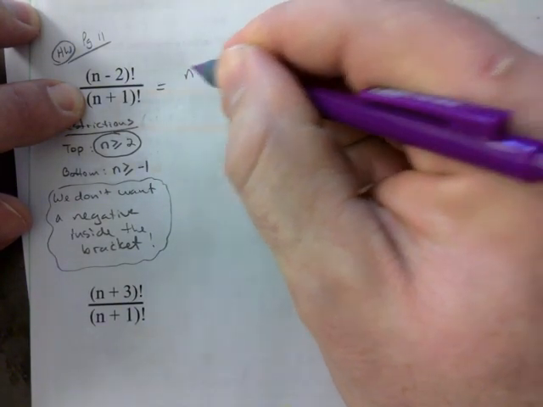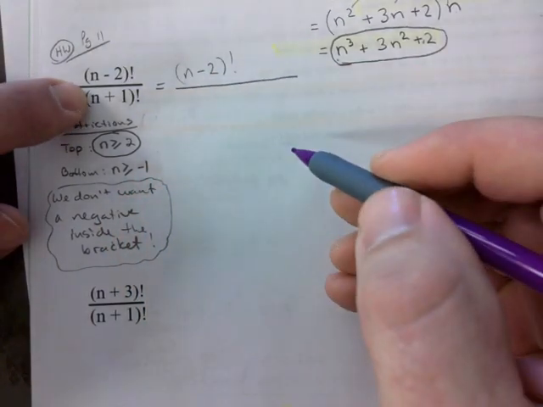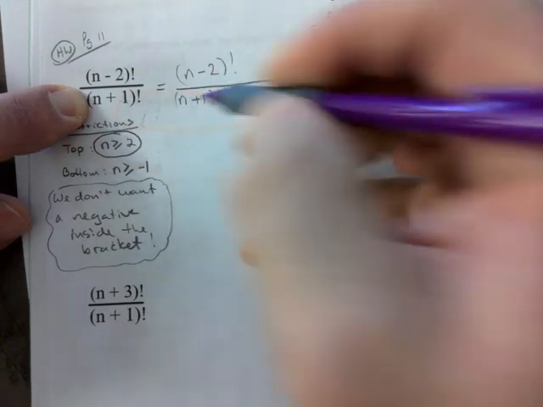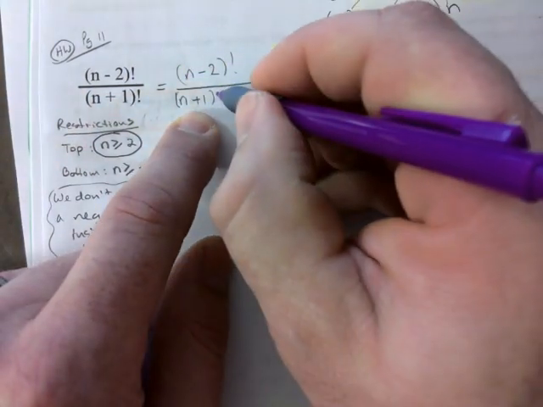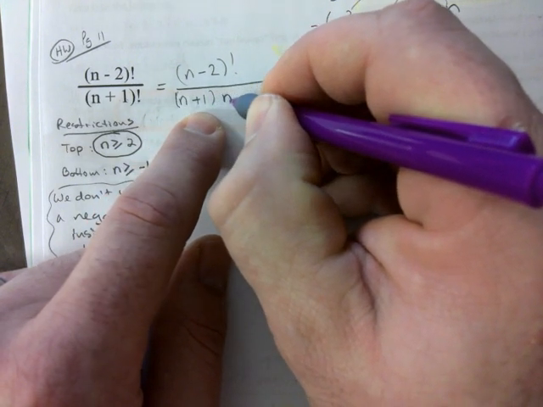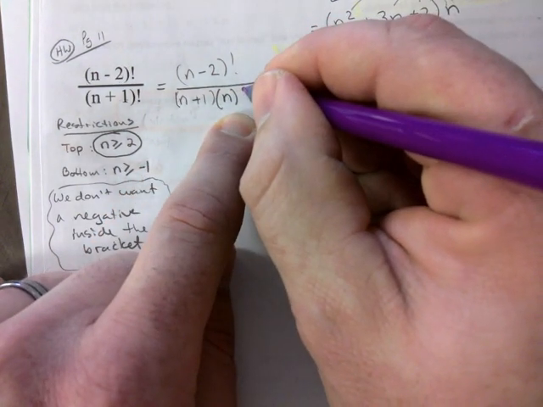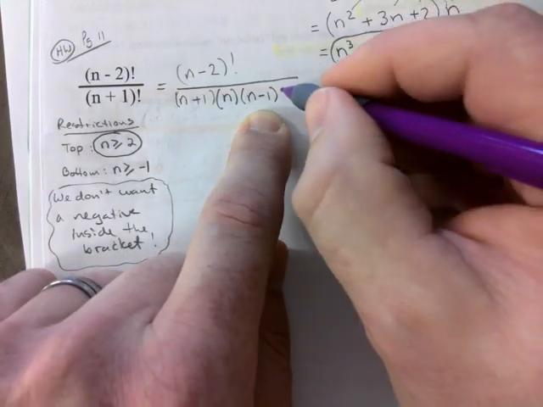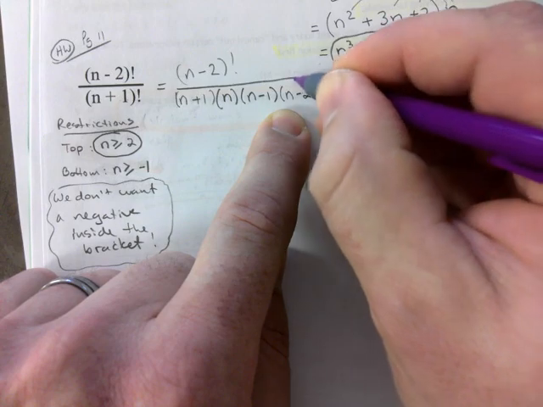I'm going to keep the top as is, and the bottom I write out: n plus 1. You take whatever the bracket says, and then it goes smaller than that. One smaller would be n, then n minus 1, and then n minus 2. And that's where I stop.